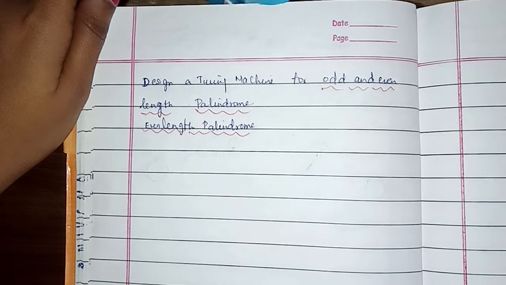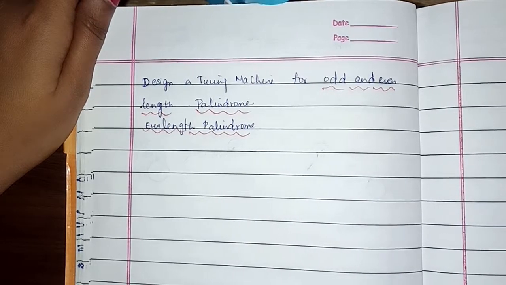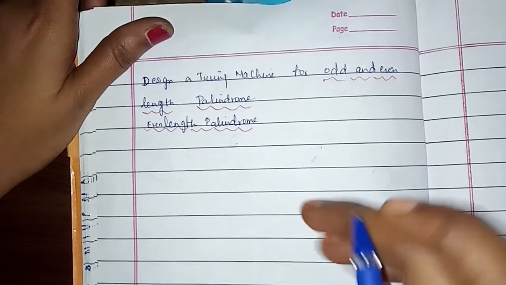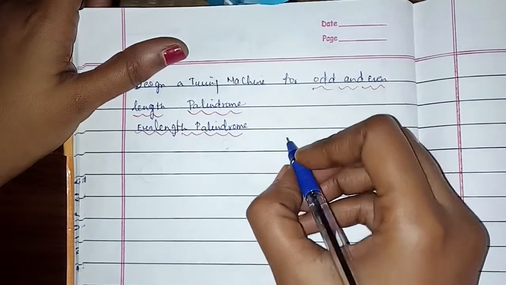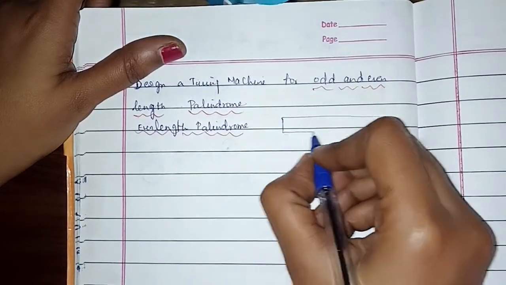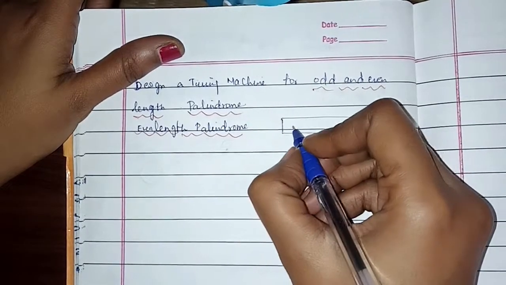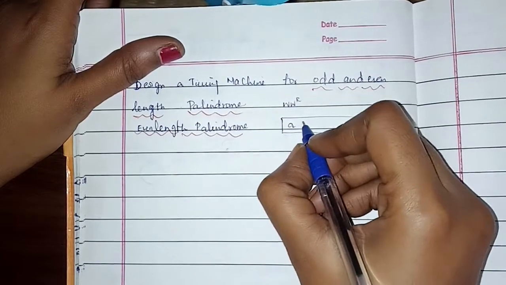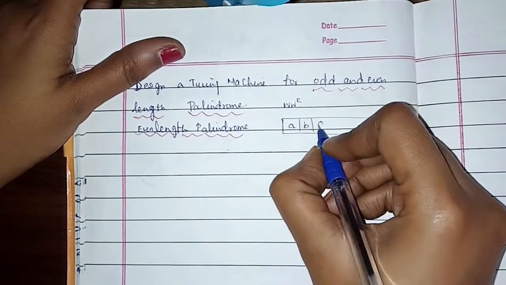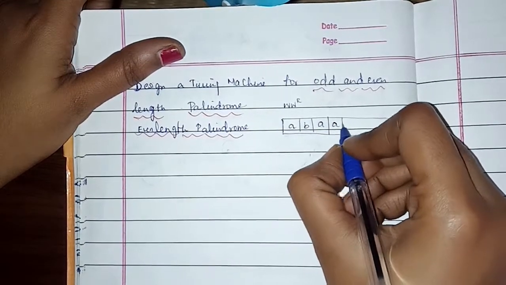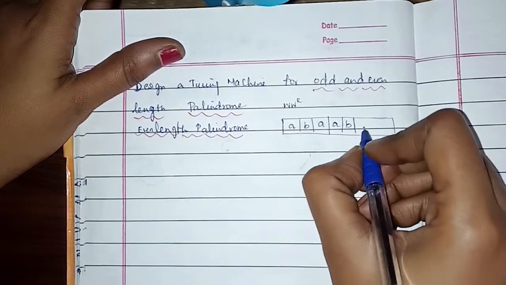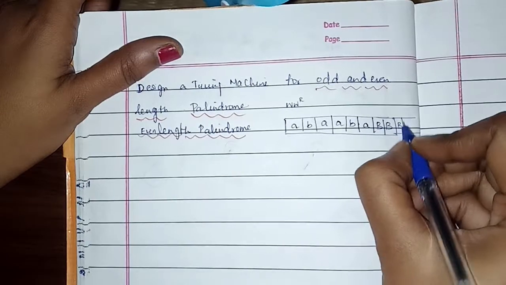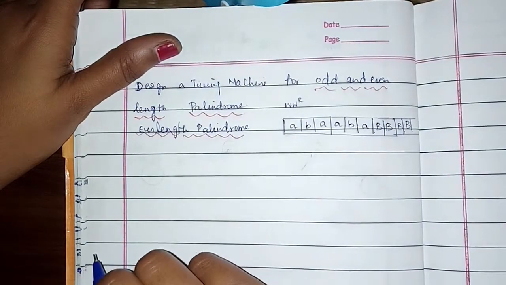Welcome to the session. Now we are going to see the design of a Turing machine for odd and even length palindromes. For this, first we'll see the example of an even length palindrome. Consider my string, for example, w w^R. So similarly, a b a. This is my string, and the reverse of the string is a b a. After that, we have all the blank symbols residing on the Turing machine tape.